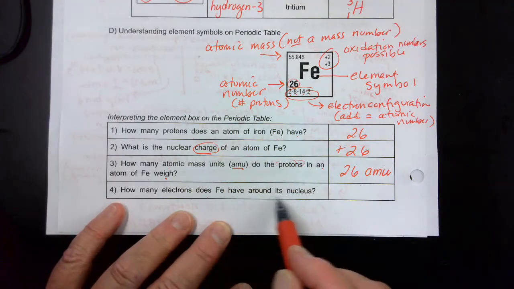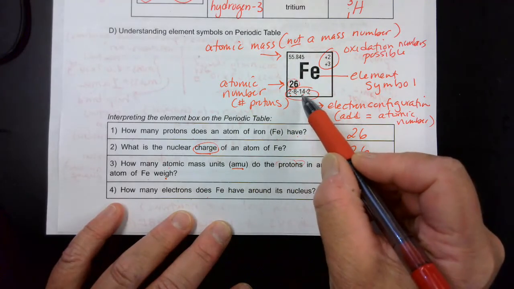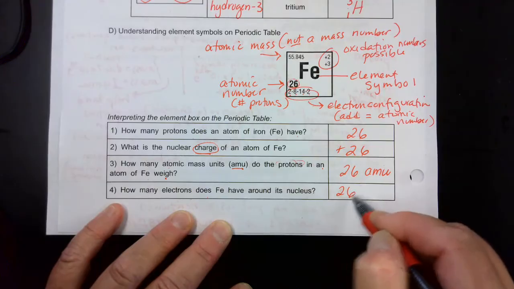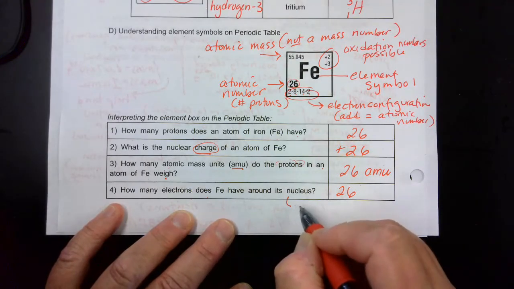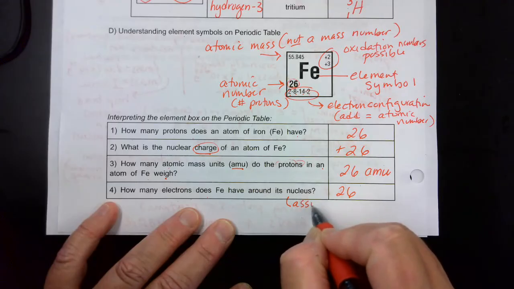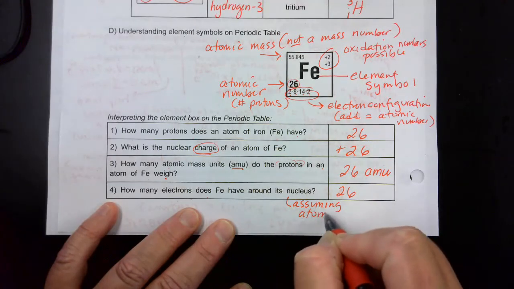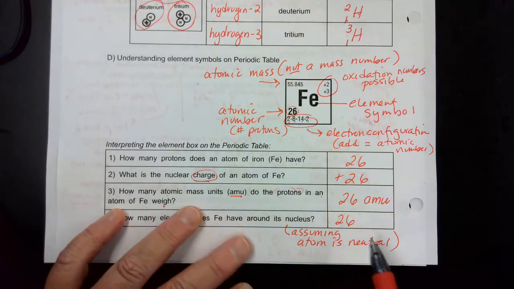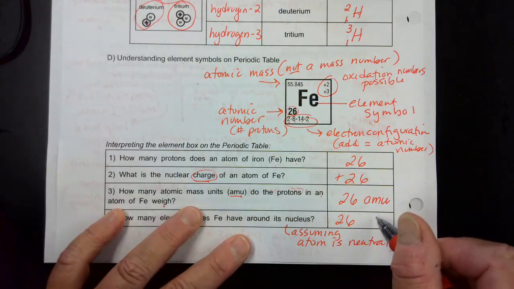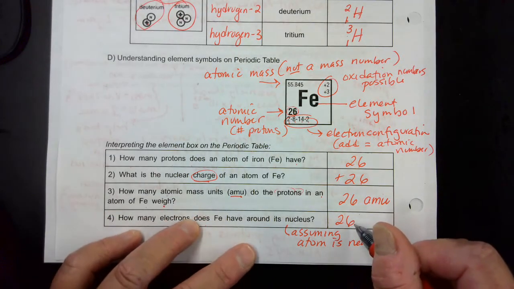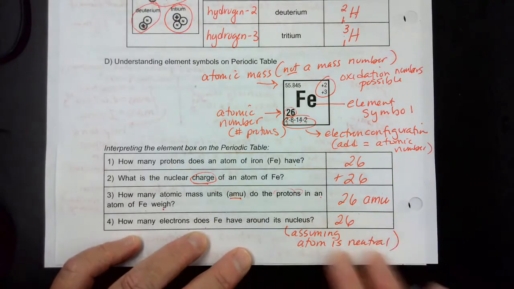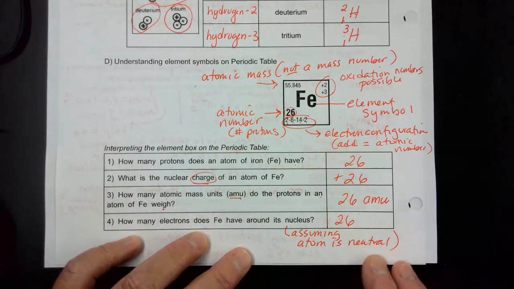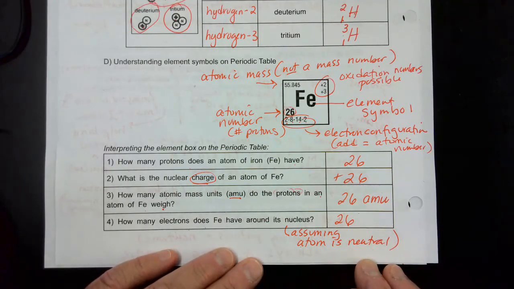How many electrons does iron have around its nucleus? 2 plus 8 plus 14 plus 2 is 26, right? And so this is assuming the atom is neutral, right? Because 26 protons is a positive 26, so you need 26 negative electrons in order to make it neutral. For right now, we will consider elements to be neutral. We'll talk about how to do this kind of accounting when the atom is not neutral, when you have something that are called ions.